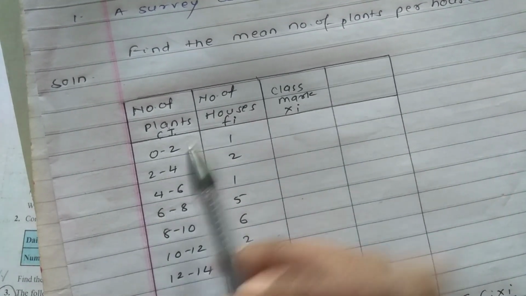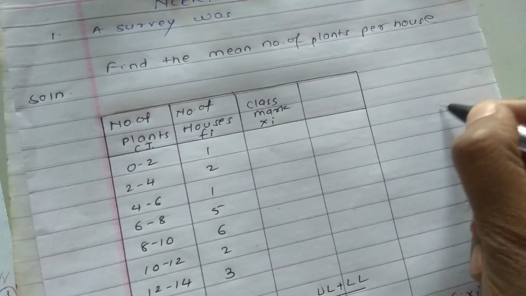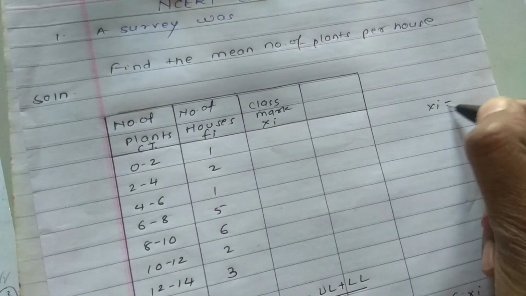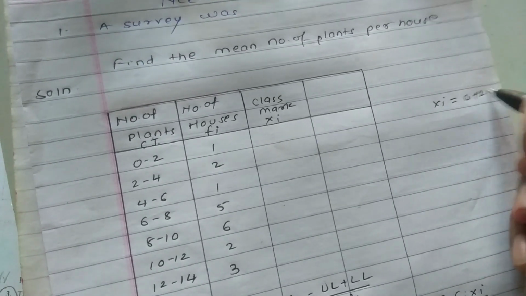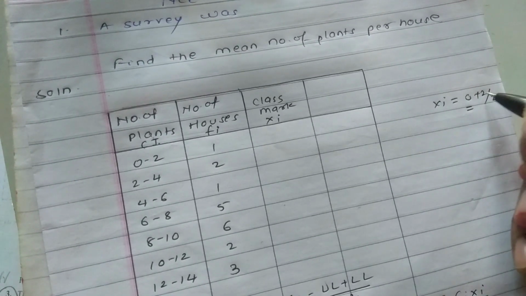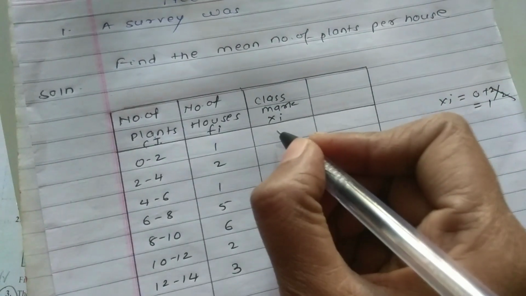So 0 plus 2 you do, and then divide it by 2. So for first you can find out here xi. You can do the rough column, and here you can find out 0 plus 2 divided by 2. So I'll get the answer here as what? 2 ones are 2. So 1 is the answer.